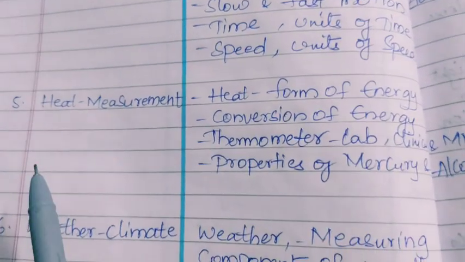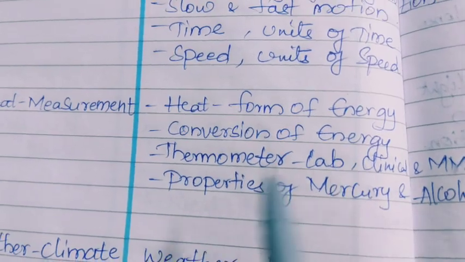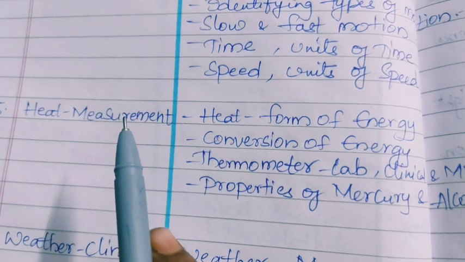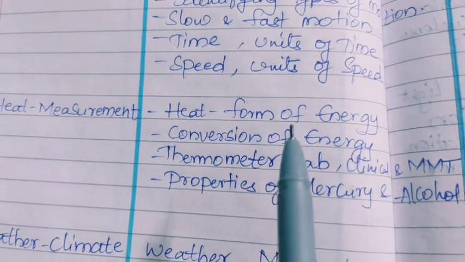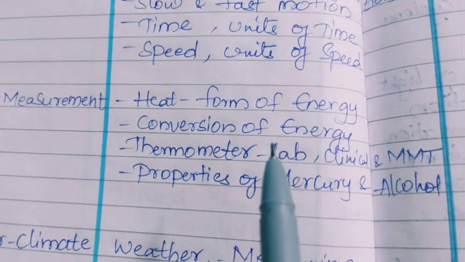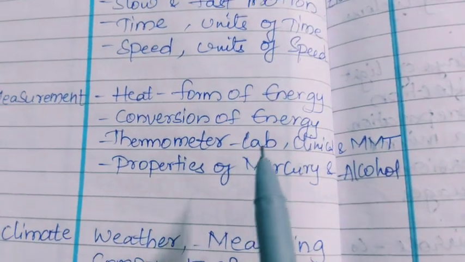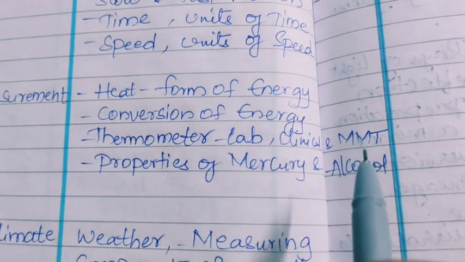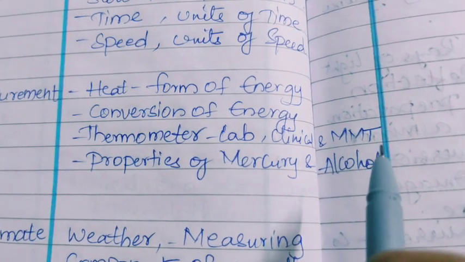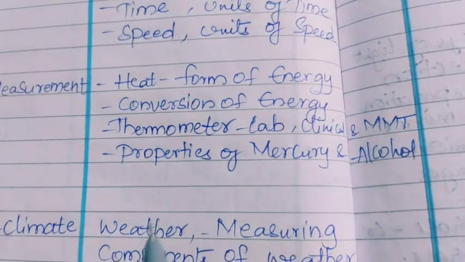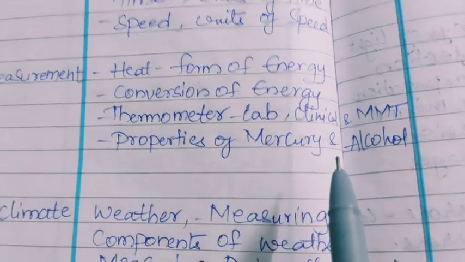Next, from the fifth lesson, heat measurement. Heat is a form of energy, where energy is converted into different forms. Learn the diagrams of thermometers: laboratory thermometer, clinical thermometer, and six's maximum minimum thermometer, and also learn the properties of mercury and alcohol.